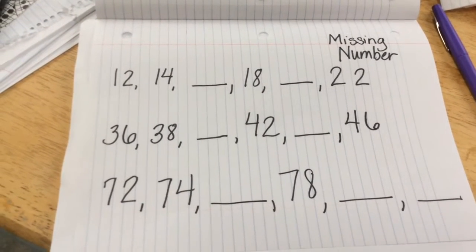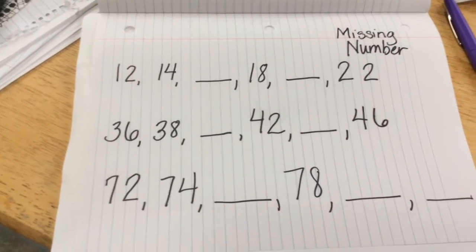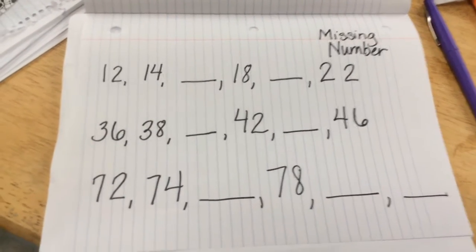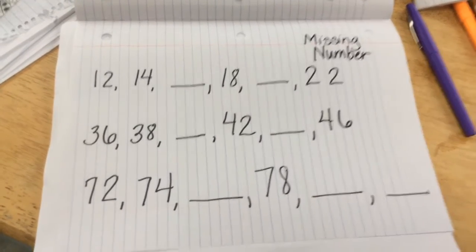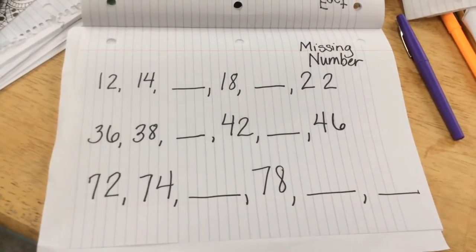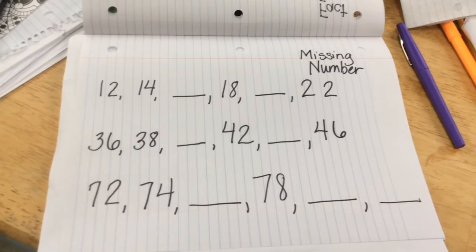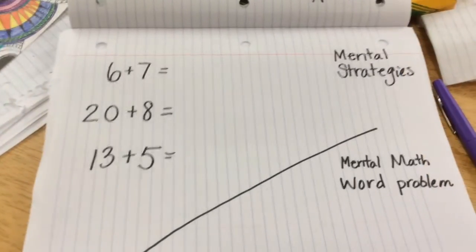Look at your first two numbers. How many numbers are they apart? That'll give you a clue for what to write after 14. When you're done, do the next two sets. Pause the video so you have time to work on it.